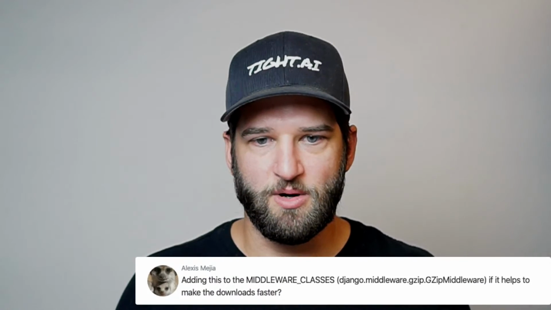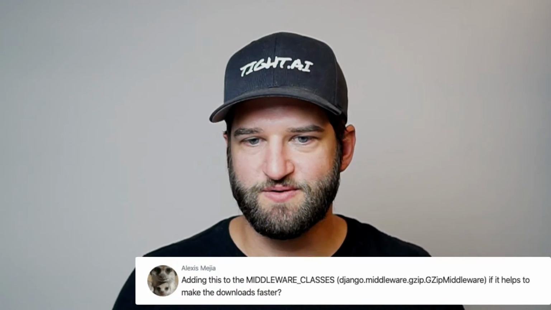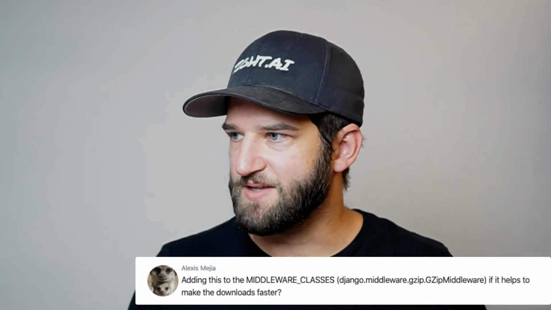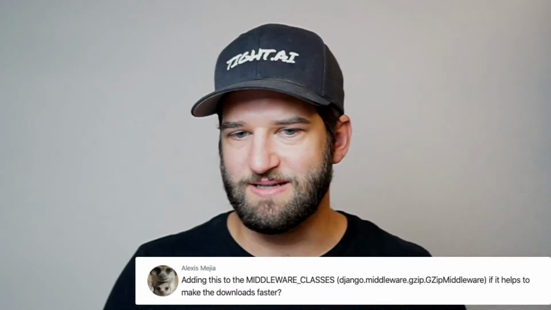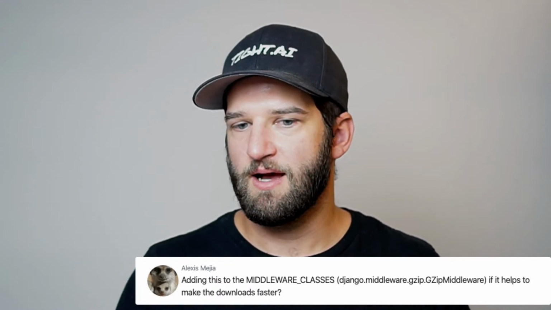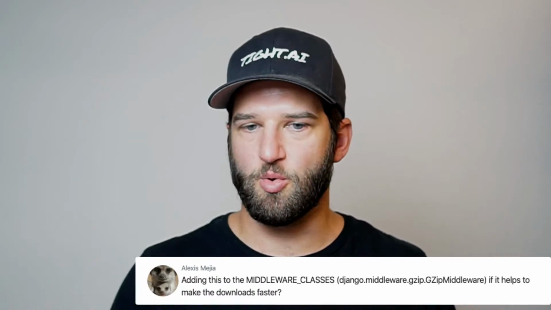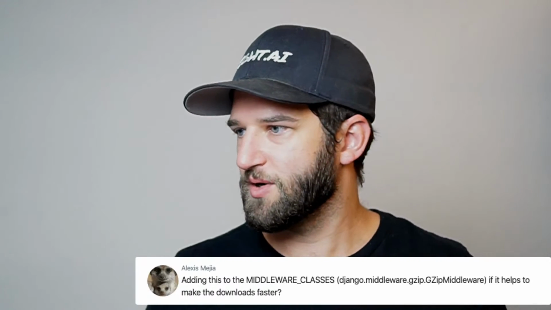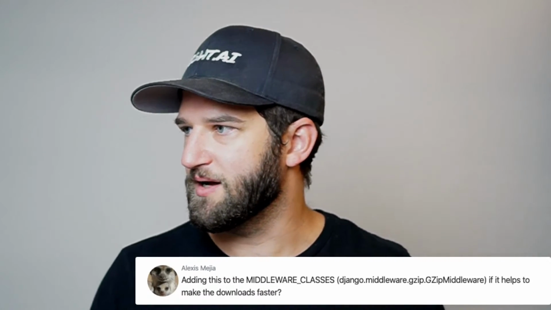Adding this to the middleware classes, does it help make the downloads faster? That's a good question. I actually don't know the answer, but it seems like that middleware could do that, especially for certain kinds of really large requests. That's a really good question, though. I would have to look that one up.